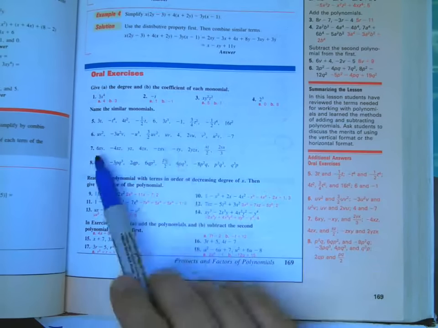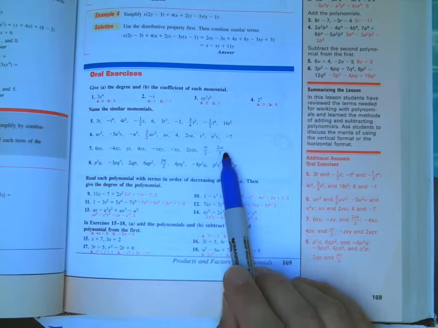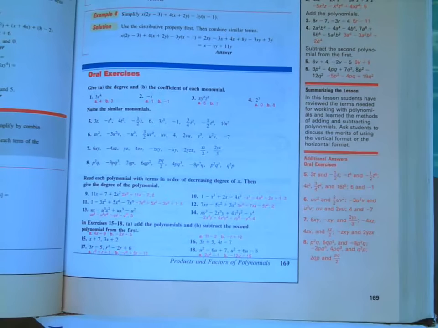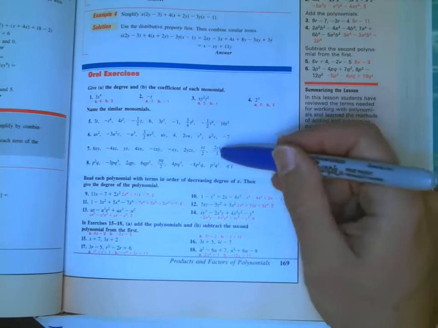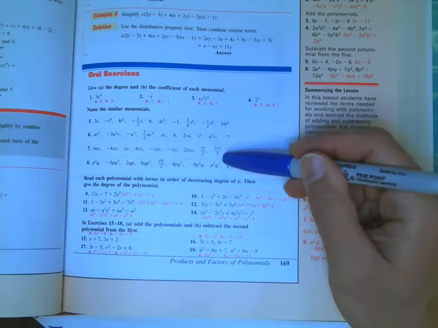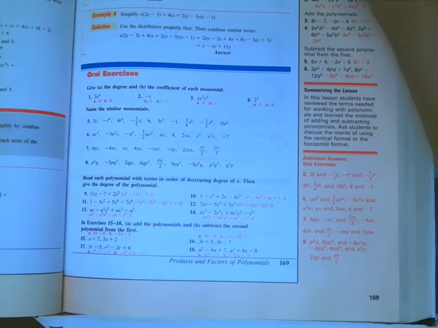I could not have done that. If this had had a z in it, I would have had a z in here, and I couldn't have just done arithmetic here and collected it together. It's only because they had exactly the same variables to exactly the same powers and nothing else, and they just had different coefficients. So they have exactly the same degrees in terms of all the variables, but possibly different coefficients. That's what makes them similar monomials.